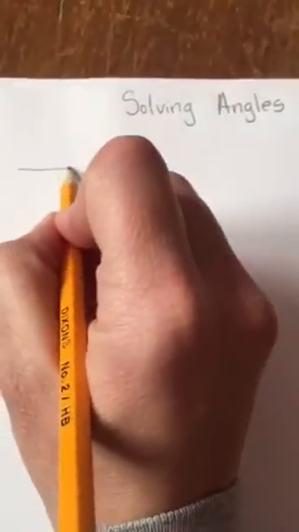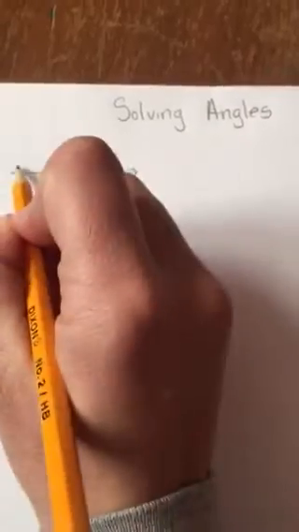Okay, welcome back. We're going to do a lesson today on solving angles, and we're going to use what we know about equations and solving equations in order to find angles. Okay, so let's just go ahead and start out with a very simple straight line.